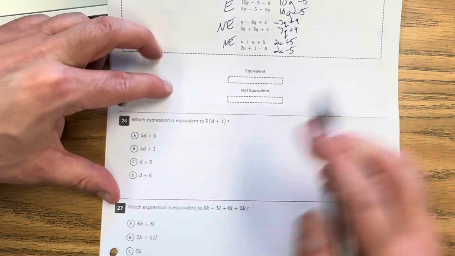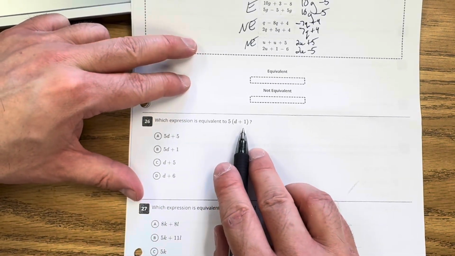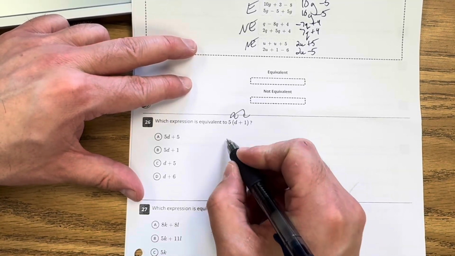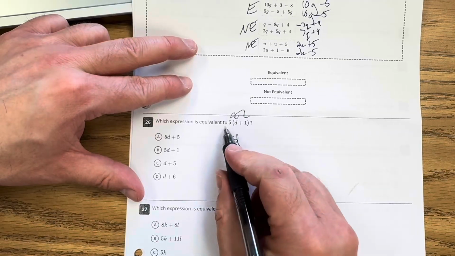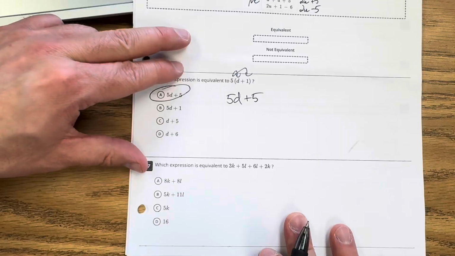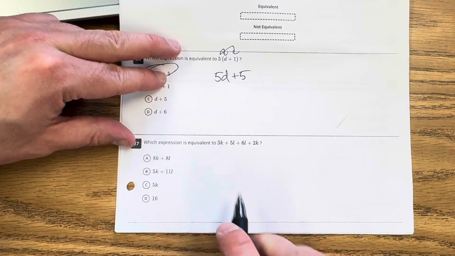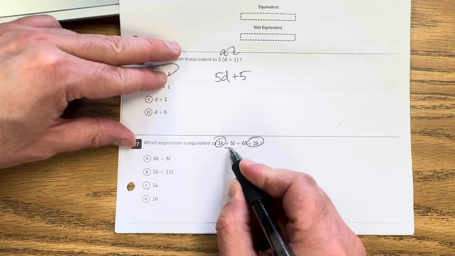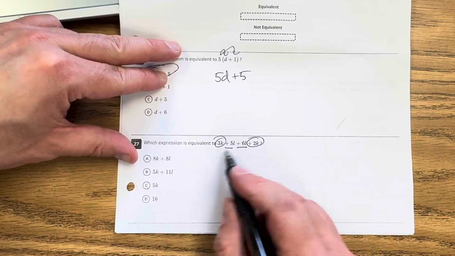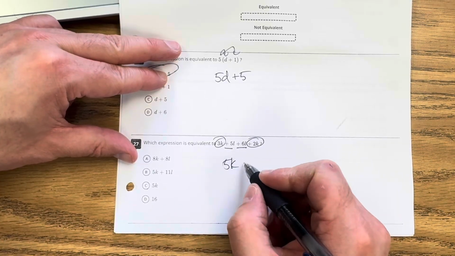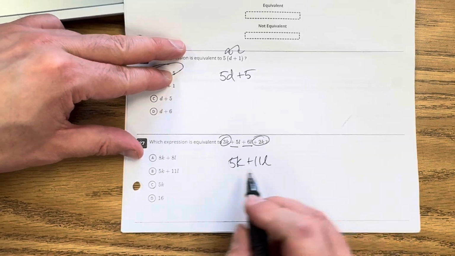Number 26. Which expression is equivalent to 5 times d plus 1? Well, it's distributive property, so I'm going to multiply 5 times d and then 5 times 1. So 5d is just 5d, and then 5 times positive 1 is plus 5. So my final answer is A. 27, which expression is equivalent? All right, so there's a 3k there and a positive 2k there, a positive 5l and a positive 6l. Let's combine like terms. 3k plus 2k is 5k, 5l plus 6l is 11l. So the final answer here is going to be choice B.